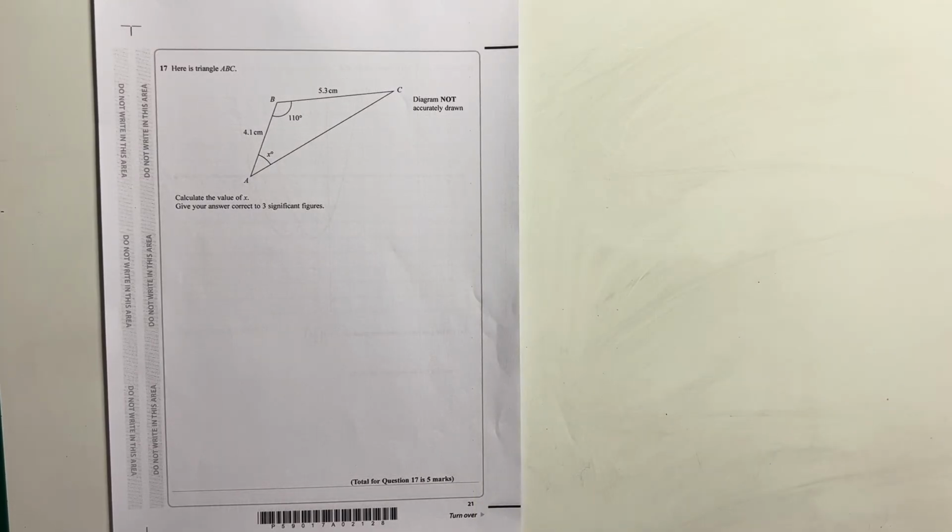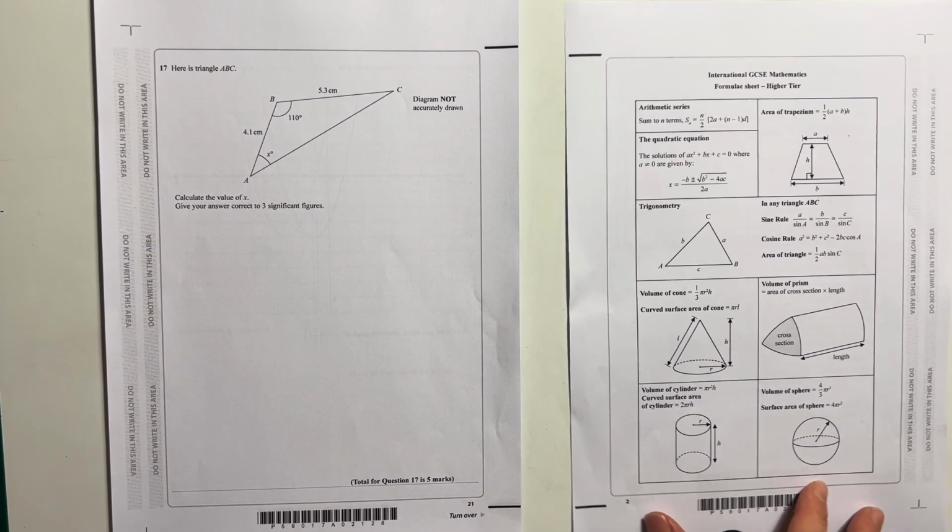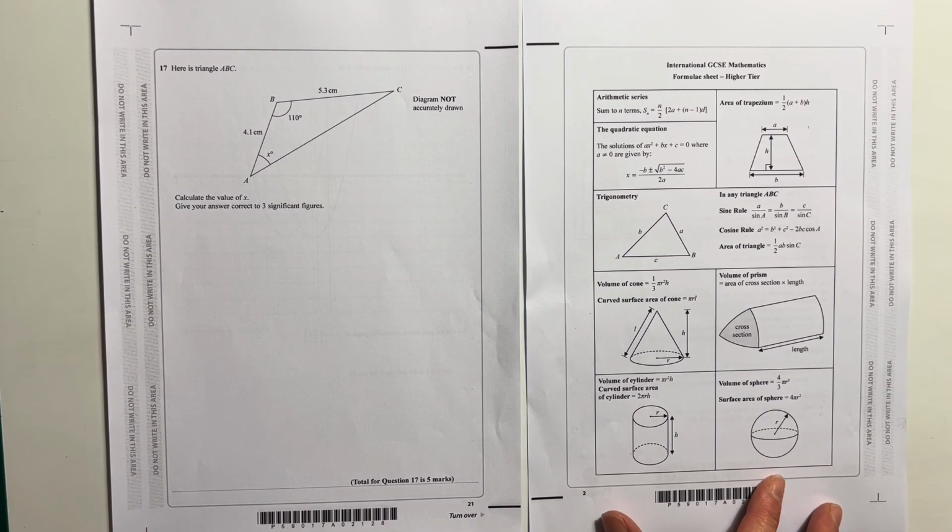The next question is question 17. We're given the triangle ABC with 2 lengths and 1 angle and an unknown angle, which is what we're trying to find. To give this one a go, don't forget you've got your formula sheet because this may be useful for this question. So if you pause the video now and give this question a go, and then you can come back and see how you've done.